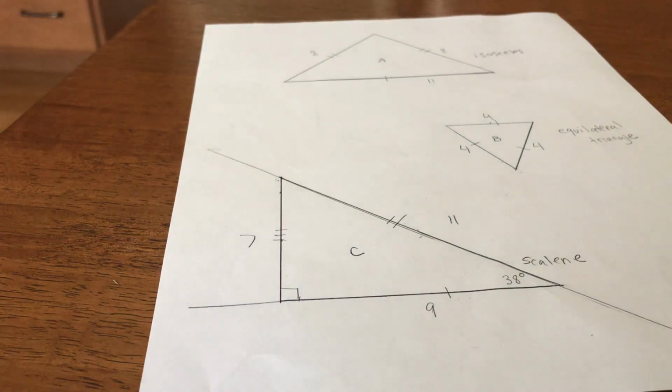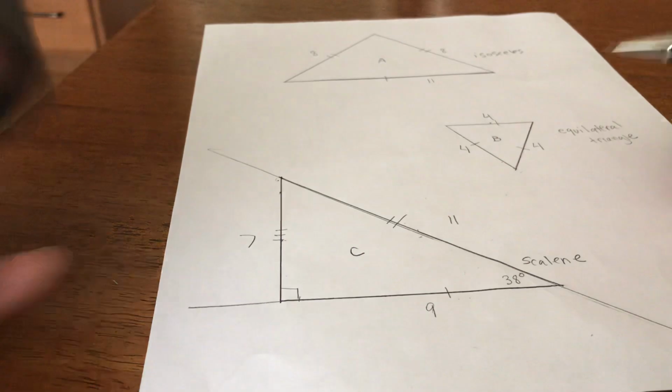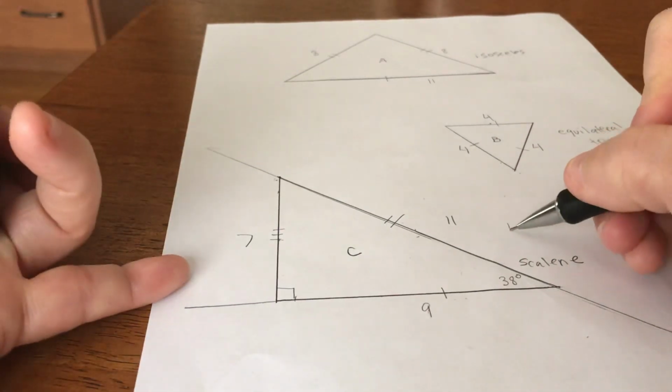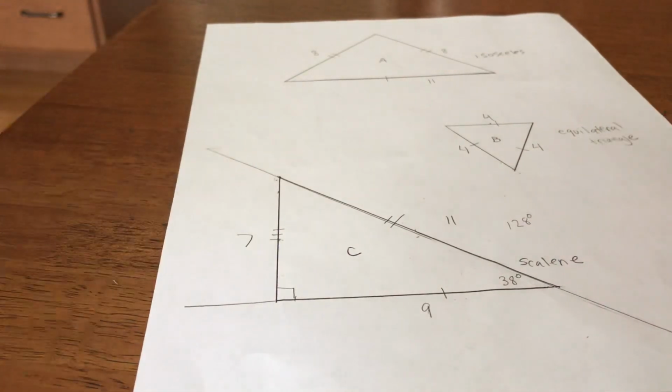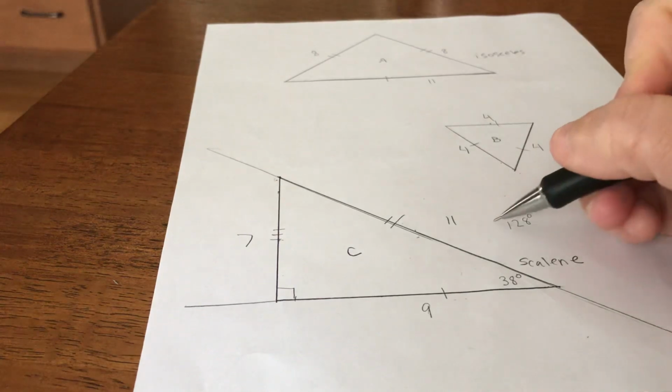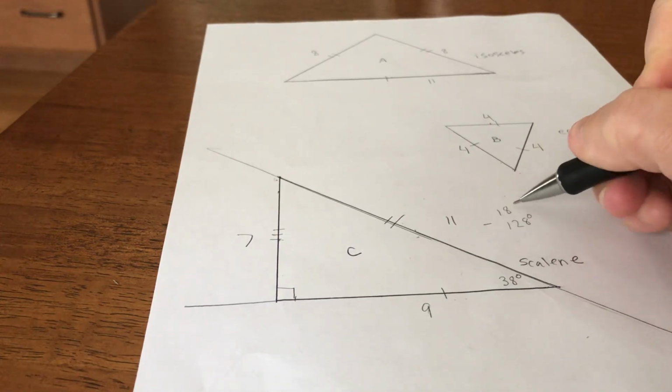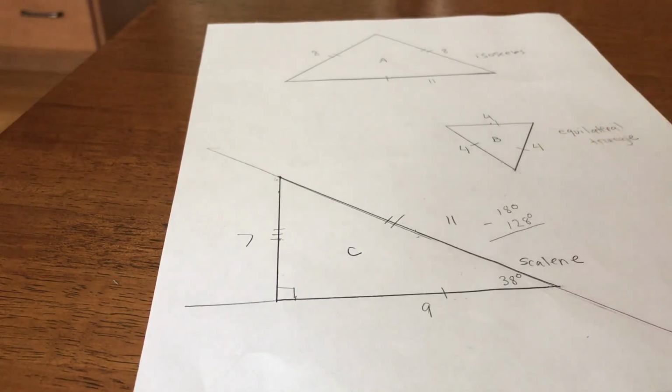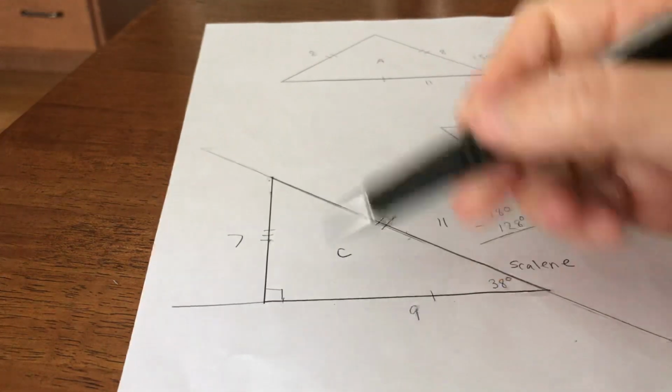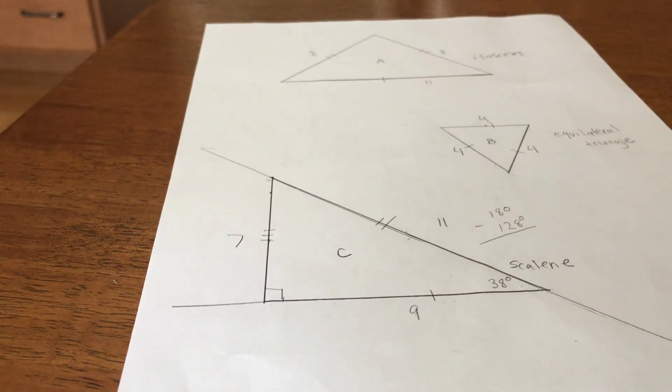No, I do not, because I already know two of the measurements, and I know that 90 plus 38 equals 128 degrees, okay? And I have to subtract that from 180. Why do I need to subtract that from 180? Because I know if all three of these added together equal 180, and I know two of them, I can figure out the third one here. So let's take 180 and subtract 128 from it.